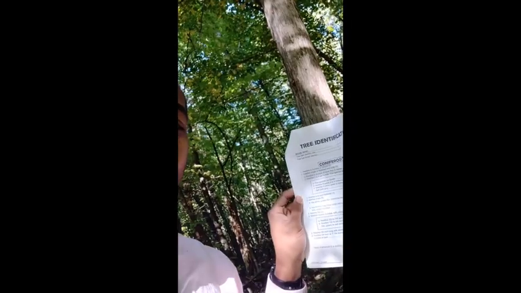See? It's that simple. Identifying trees is way easier than you think. I mean, I carry this packet around with me all the time, just walking around. Gotta figure out what trees are trees, you know?